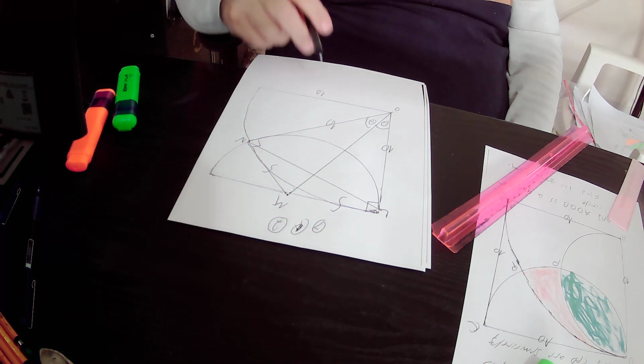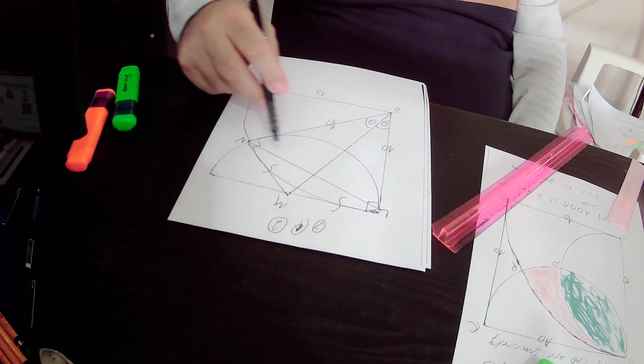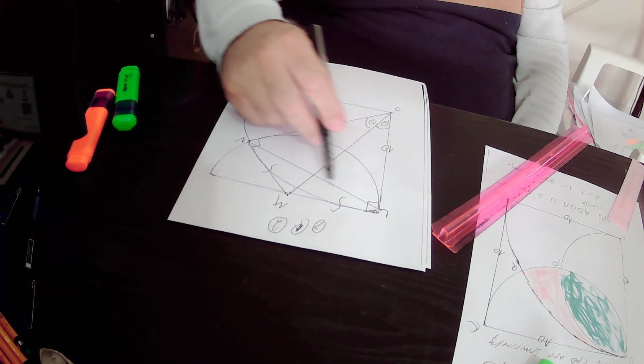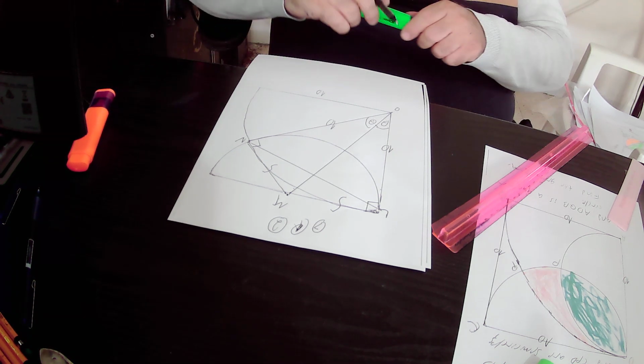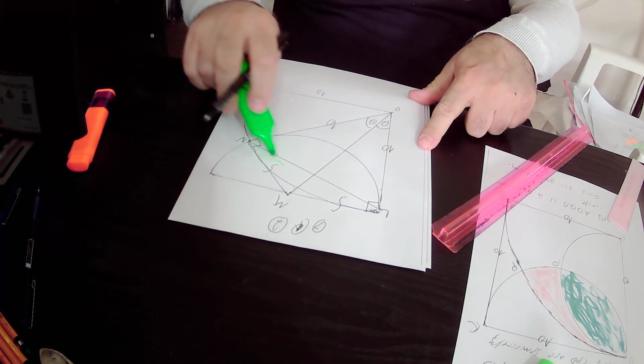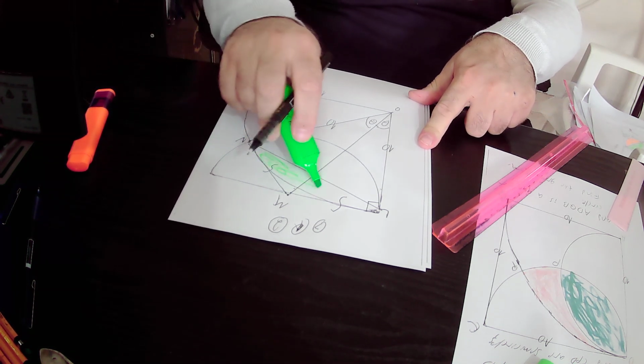So first of all we find the area of the upper circular segment LN.